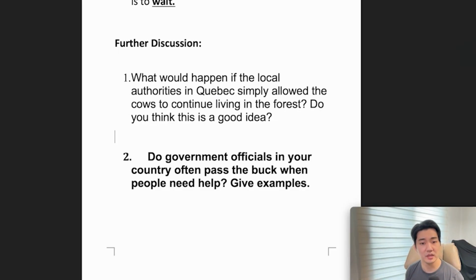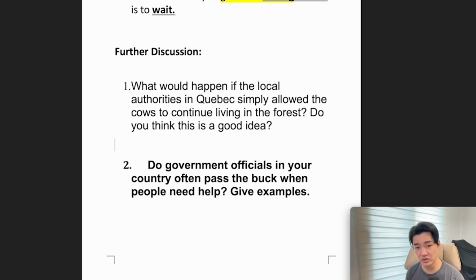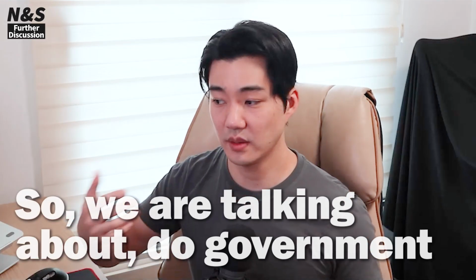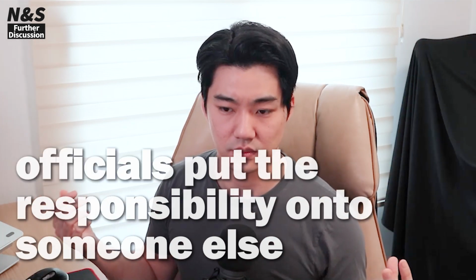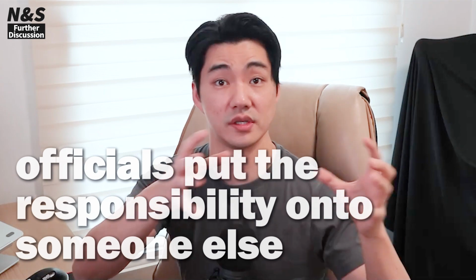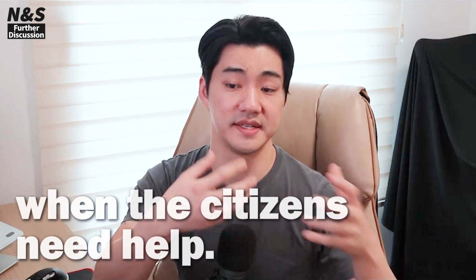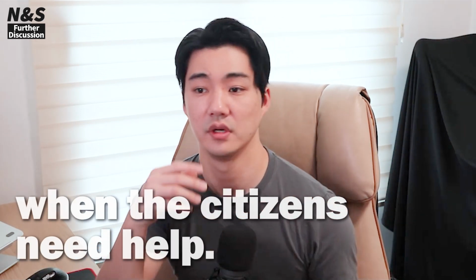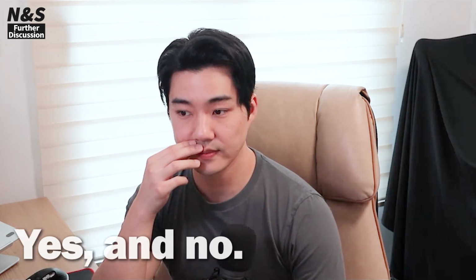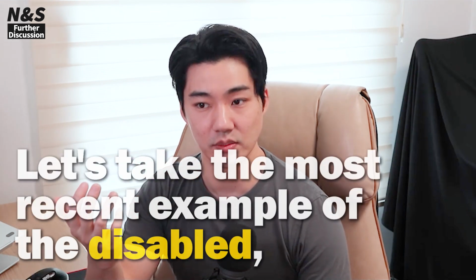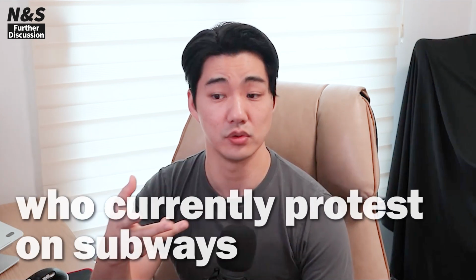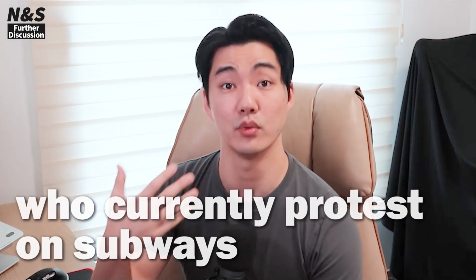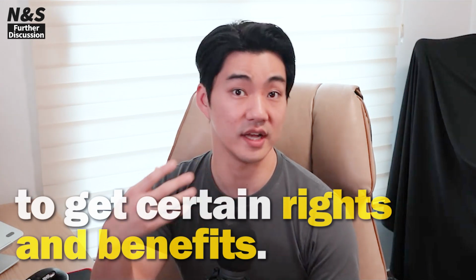2번. Do government officials in your country often pass the buck when people need help? So basically we're talking about, do government officials put the responsibility onto someone else when the citizens need help? Yes and no. Let's take the most recent example of the disabled who are currently protesting on subways in order to get certain rights and benefits.